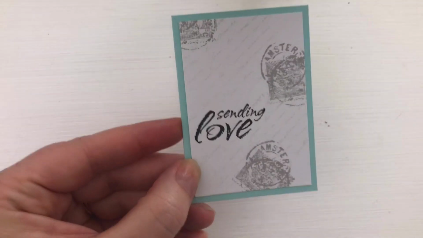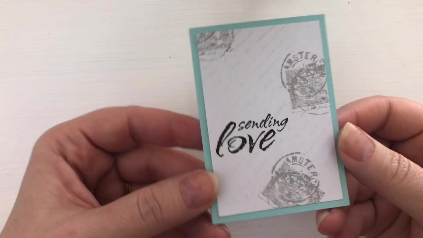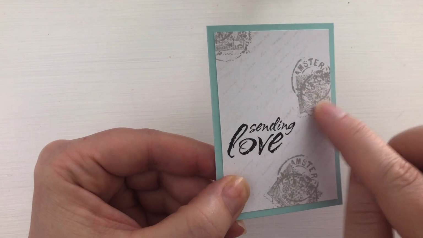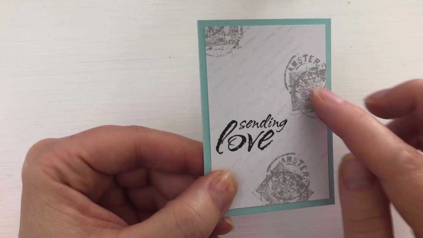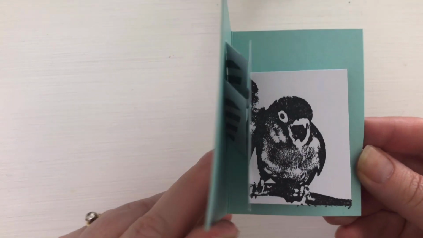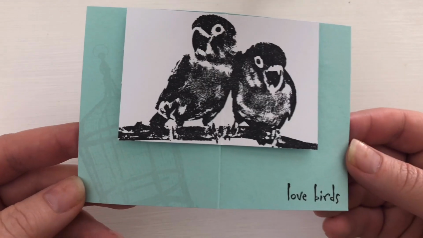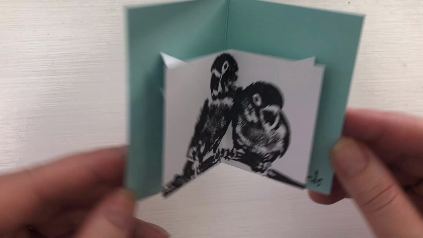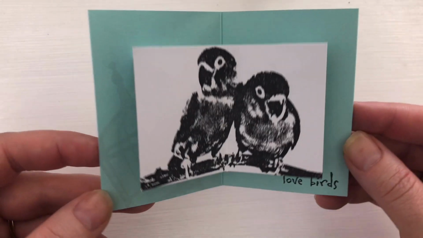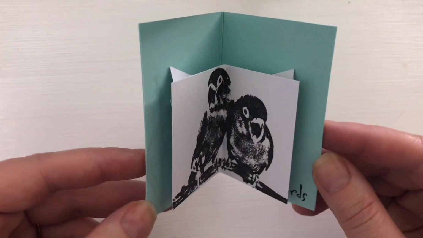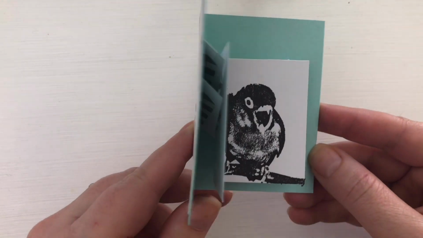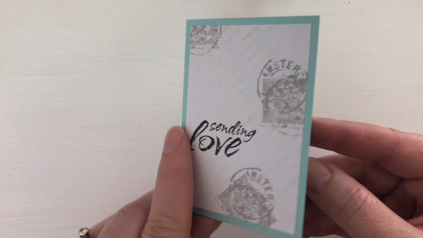So the next ATC we have here is created by Damaris Morales, and she has used the Sending Love and the Amsterdam postage mark from the Love Letters stamp set. And if you open it up, it has a cute little pop-up here using the Lovebird stamps. You can see here how it doesn't just pop up, it actually really moves as you open it up. So that's a really fun interactive element. And you could use that same technique for larger greeting cards, or if you wanted to do little gift cards and have that little pop-up like that.